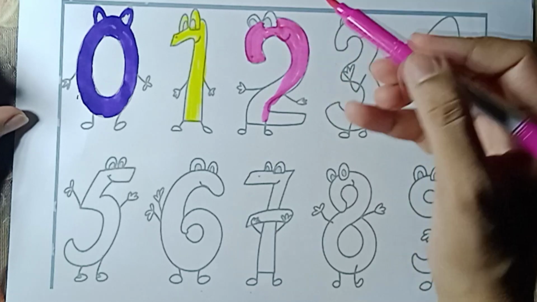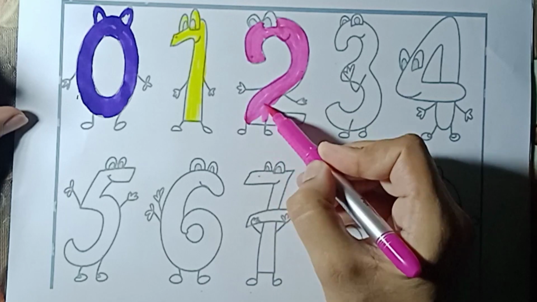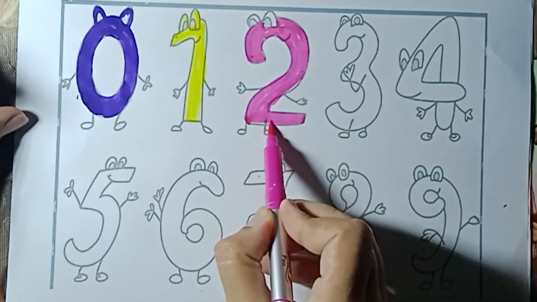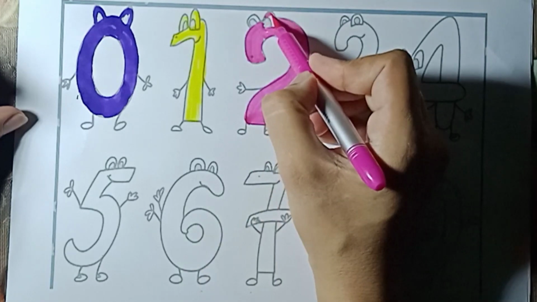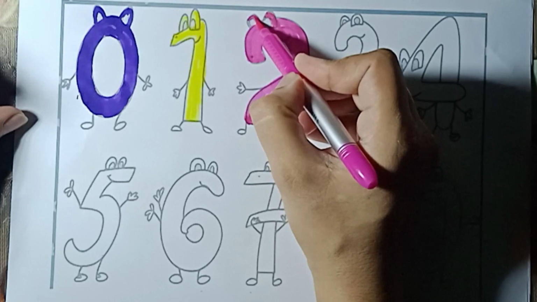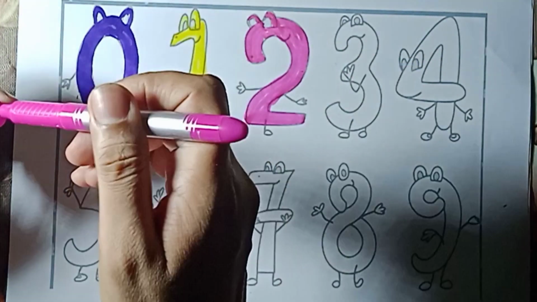Which number is this? 2. Which color is this? Pink color. Very good. Pink color. 2. Well done.